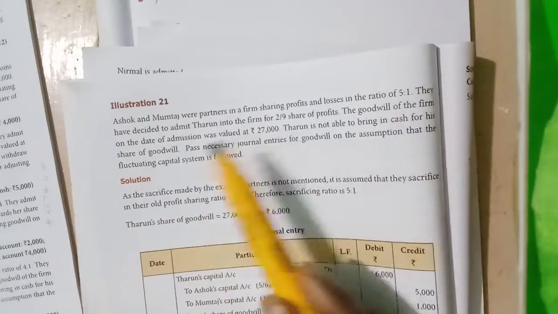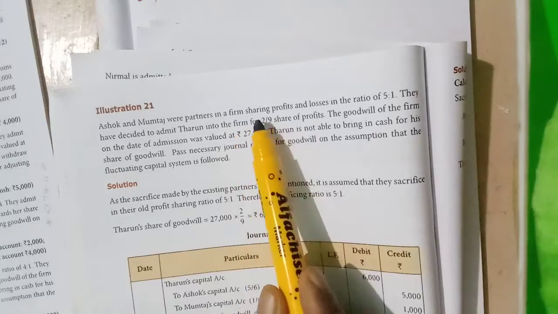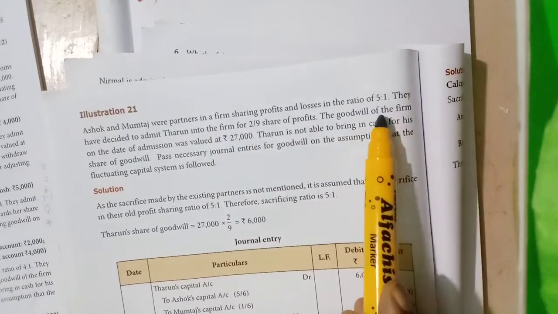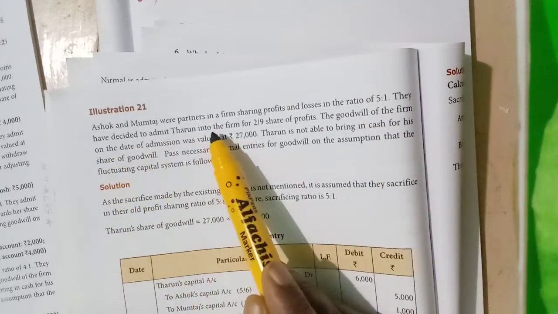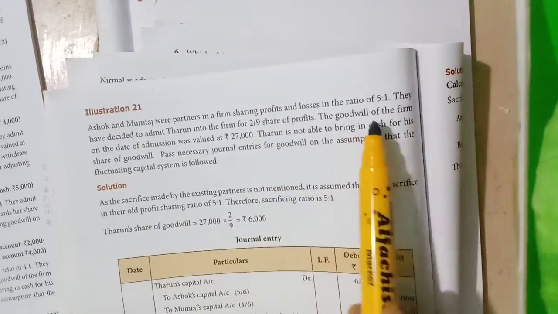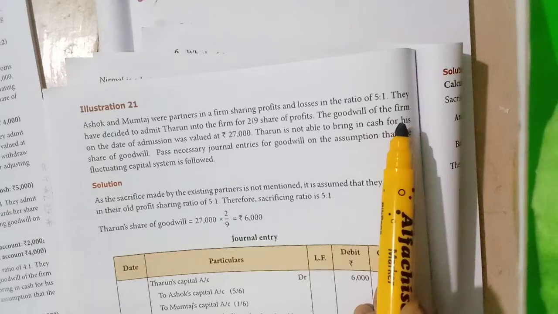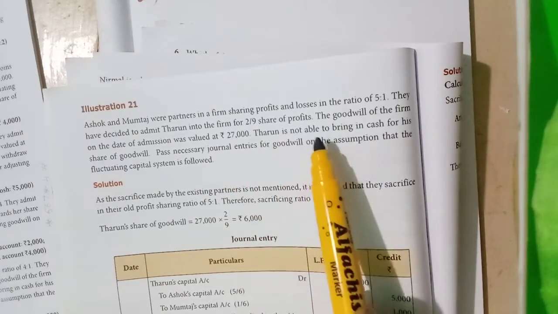Easy one only. Okay, here see, Ashok and Mumtaj were partners in a firm sharing profits and losses in the ratio of 5:1. They have decided to admit Tarun into the firm for 2/9 share of profits. The goodwill of the firm on the date of admission was valued at 27,000.